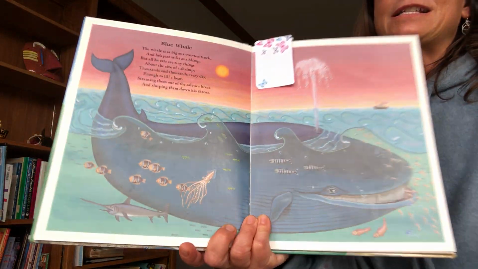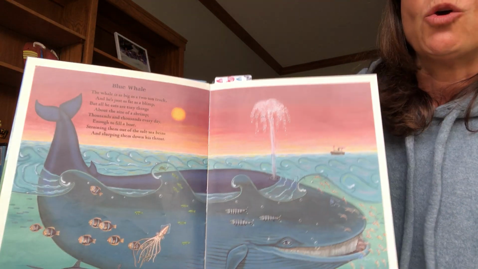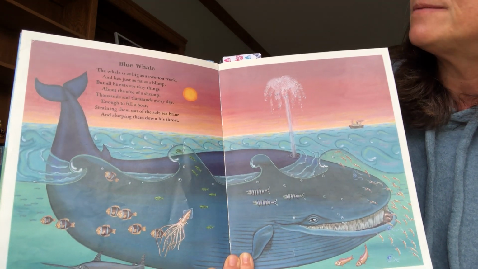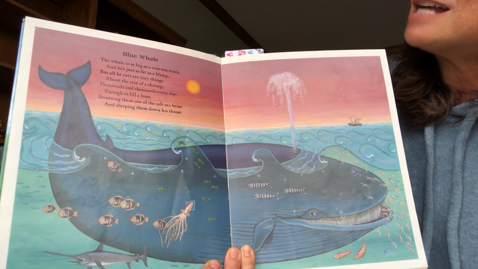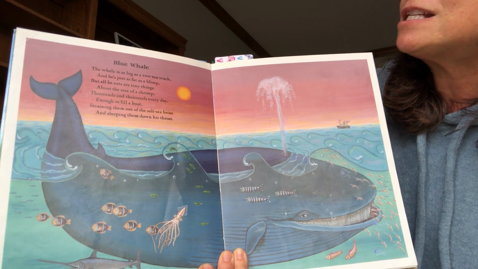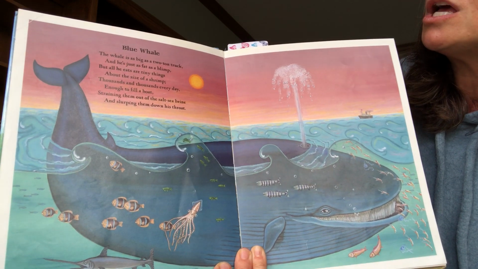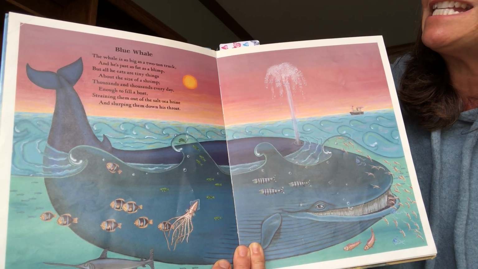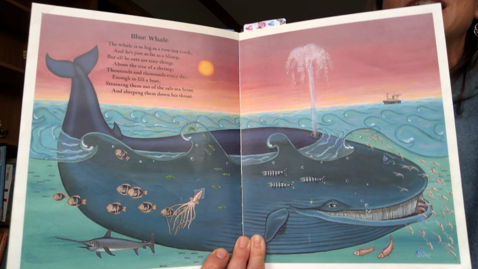This one is called, and see if you can hear the sense of sound, Blue Whale. The whale is as big as a two-ton truck, and he's just as fat as a blimp. But all he eats are tiny things about the size of a shrimp. Thousands and thousands every day, enough to fill a boat, straining them out of the salt sea brine and slurping them down his throat.